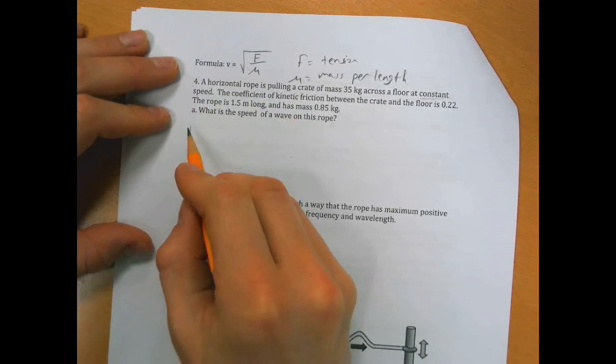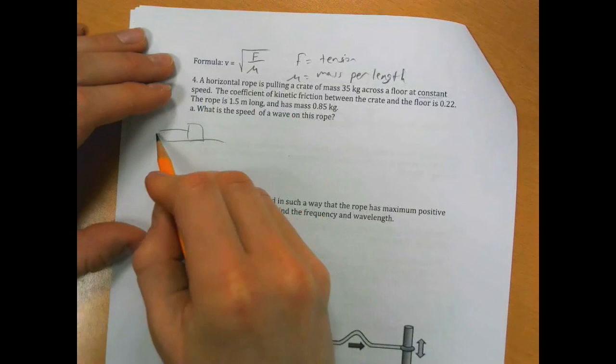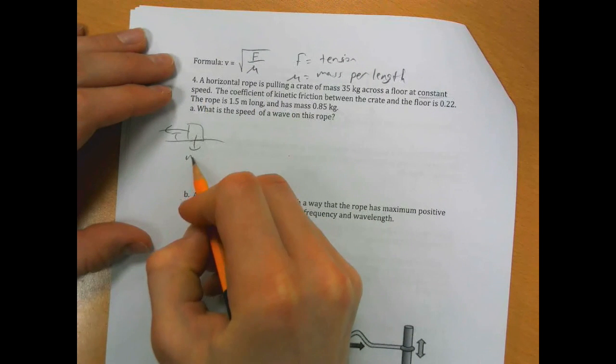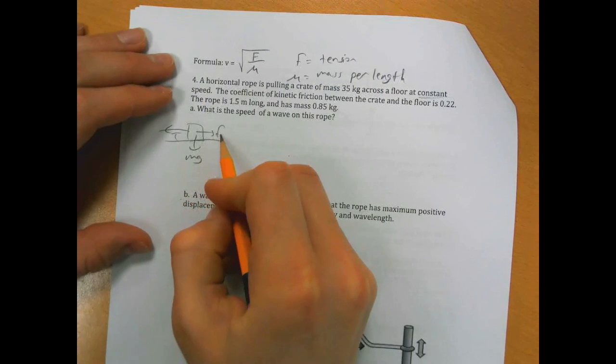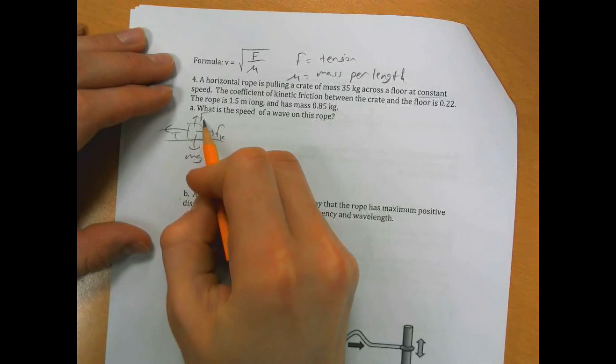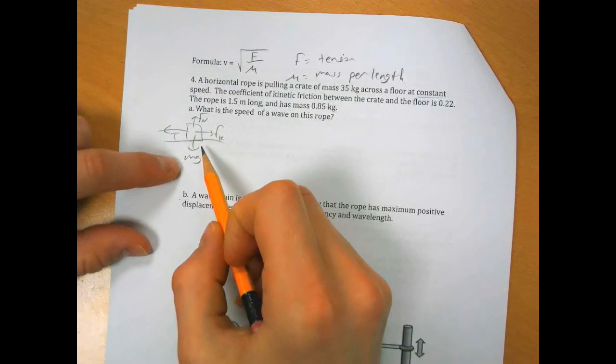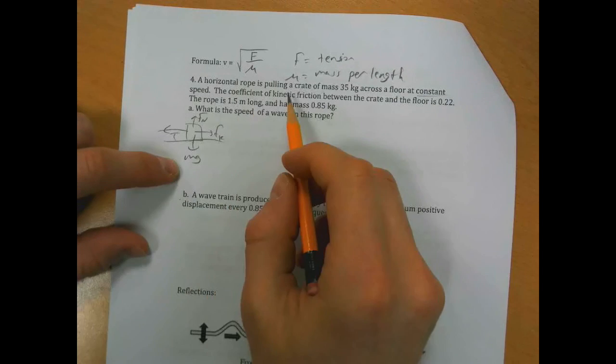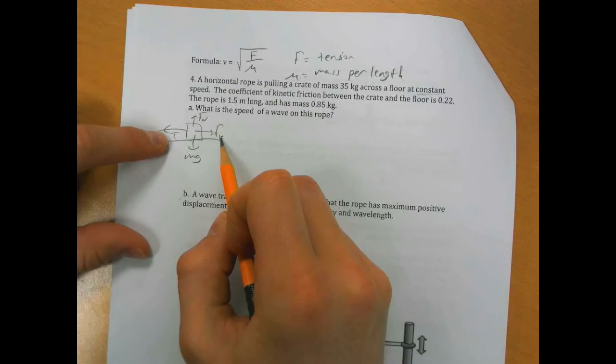If we apply Newton's second law to the crate and rope, what forces are acting? We've got tension, gravity, kinetic friction, and normal force. In the vertical direction, normal force is equal to mg. Going at constant speed, tension is equal to kinetic friction.